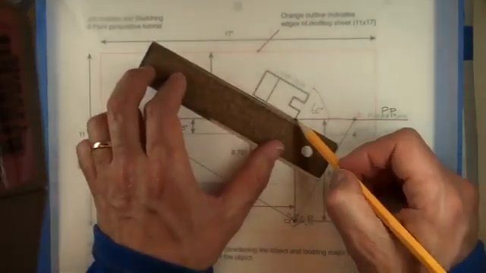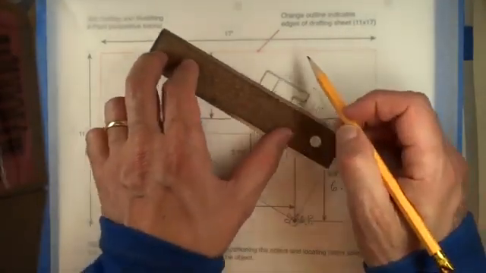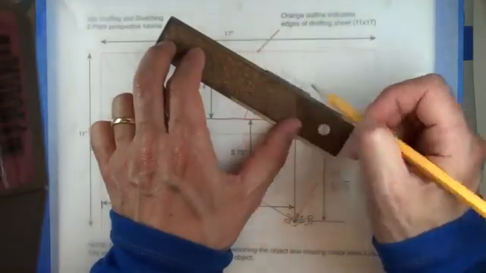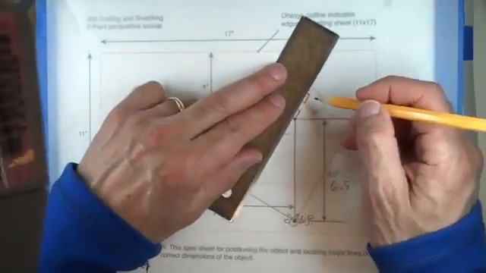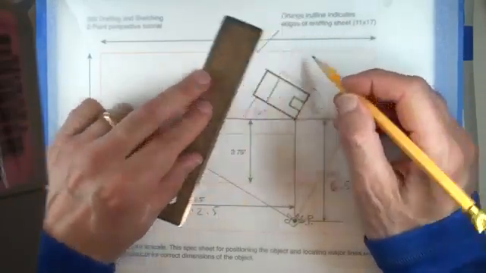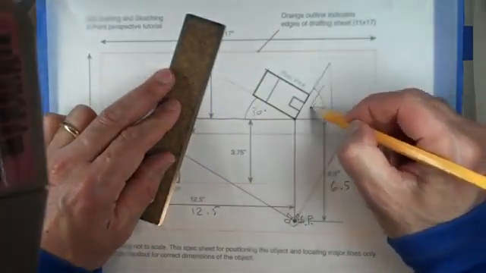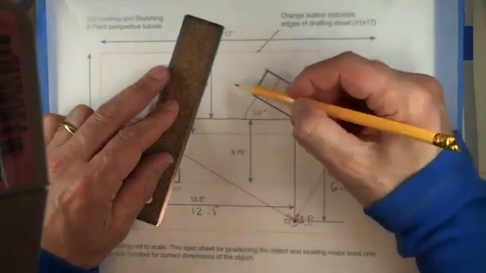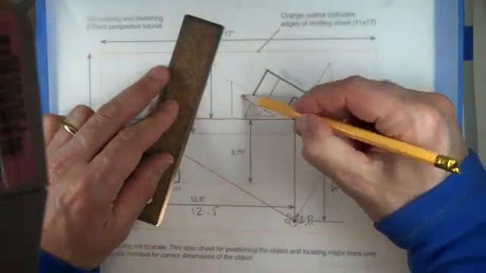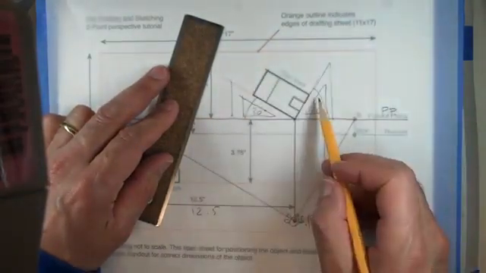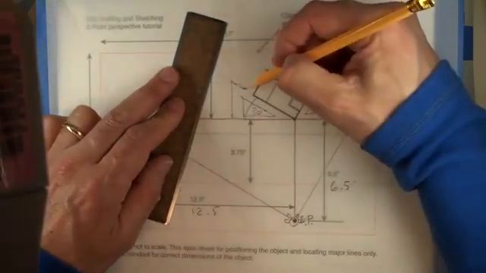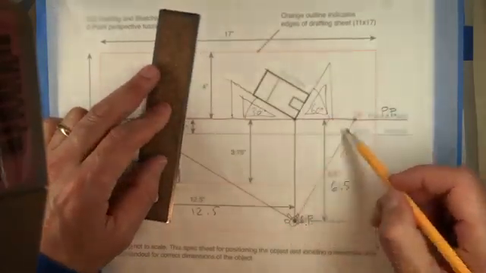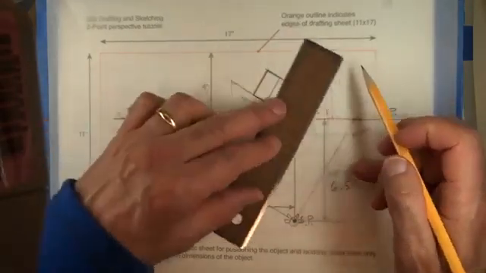Okay, so I'm going to draw it now, and for that you're going to need your triangle. I'm using my little ruler, but you want to have your triangle, which is of course these two triangles. Actually it's the same triangle, just turned, right?